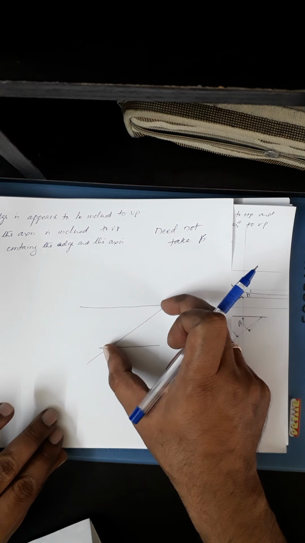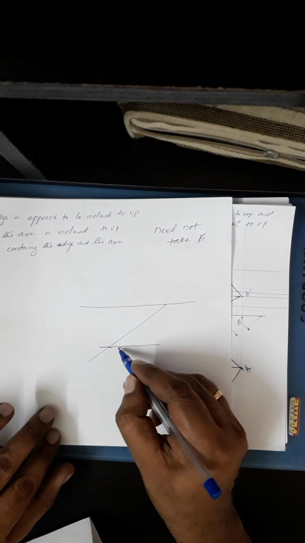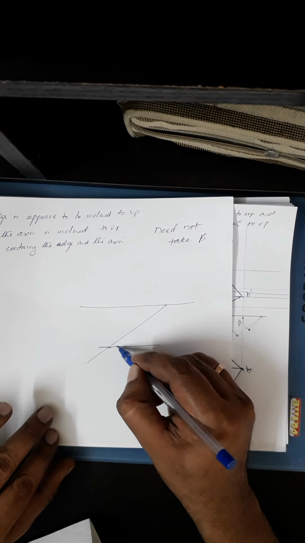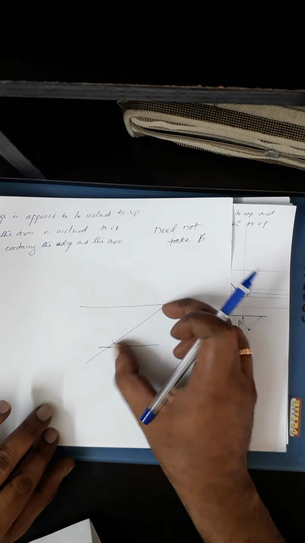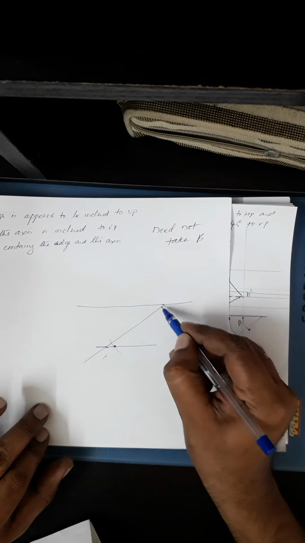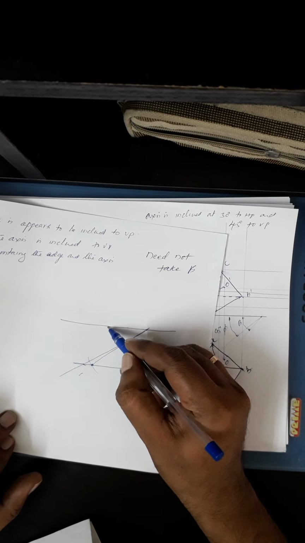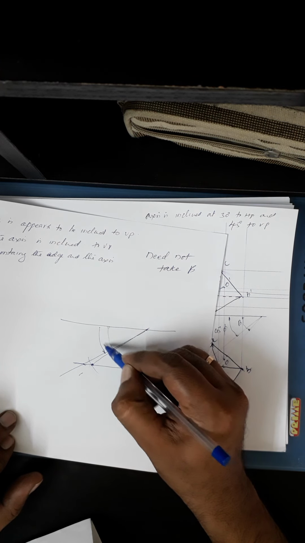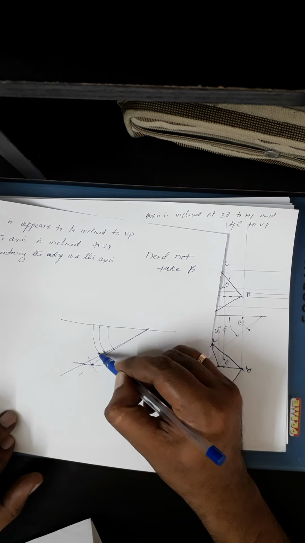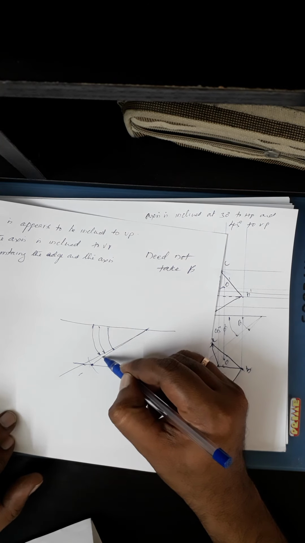So this is the true length and less than that. So when I draw, it is going to cut on this. Say this is the point where it is cutting, so taking that length, the line joining this point to this point will give you the apparent angle. See, this angle will be more than this angle. So this is more, right? This is more by this angle.